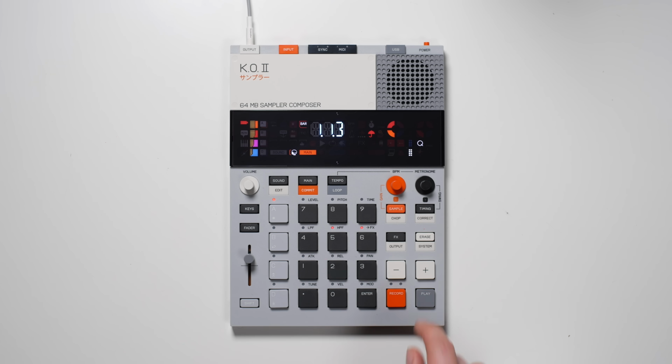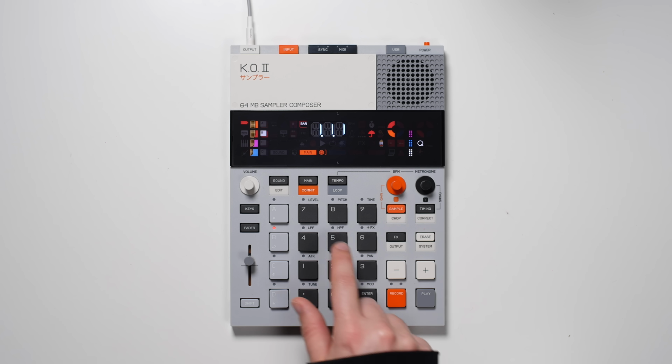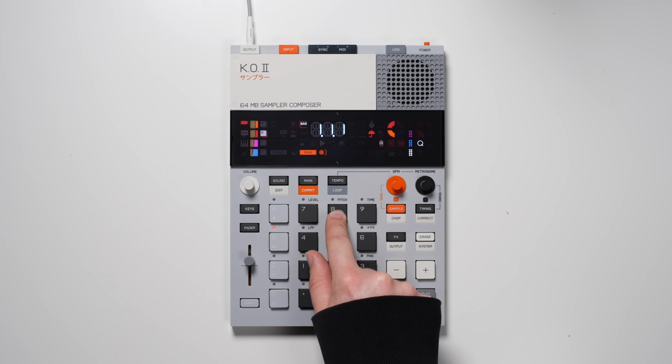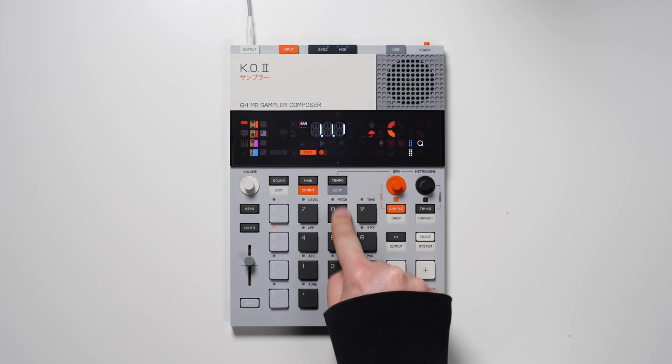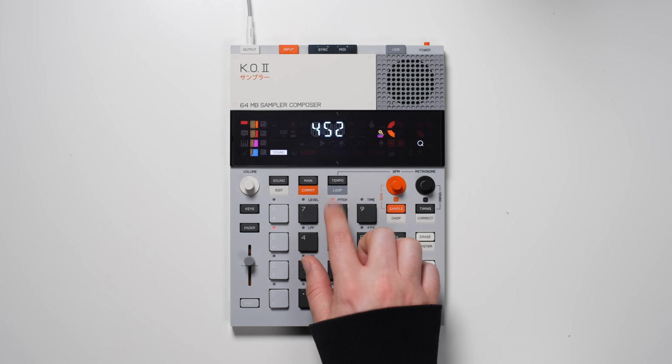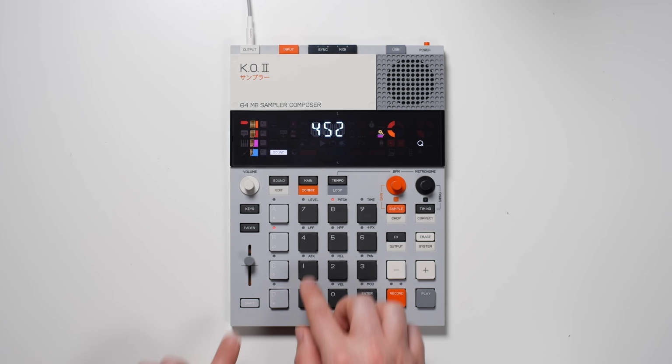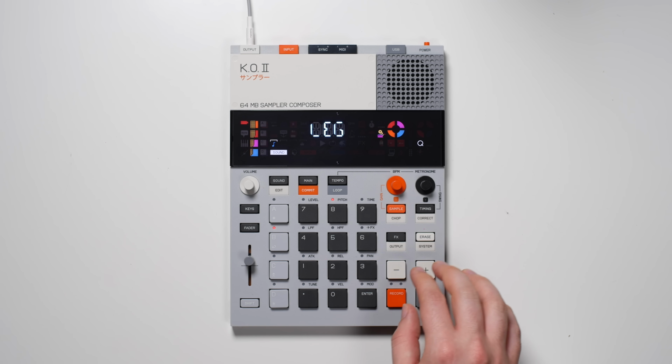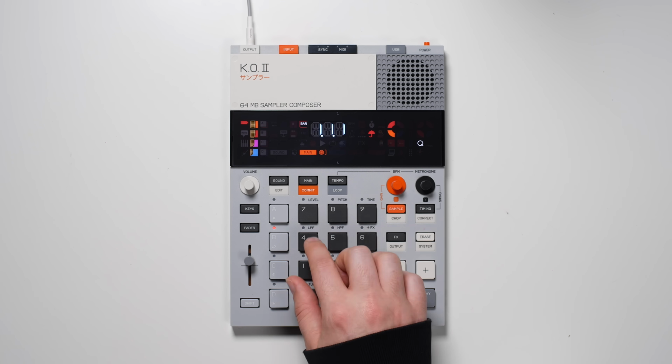Okay, so now we have drums, let's add some bass. I like this sound, but I want to change the trigger behavior. We can do this by going into the sound menu, then hold shift to access the edit menu. Here I can see it's set to legato, but I'm going to change that to 1 shot.